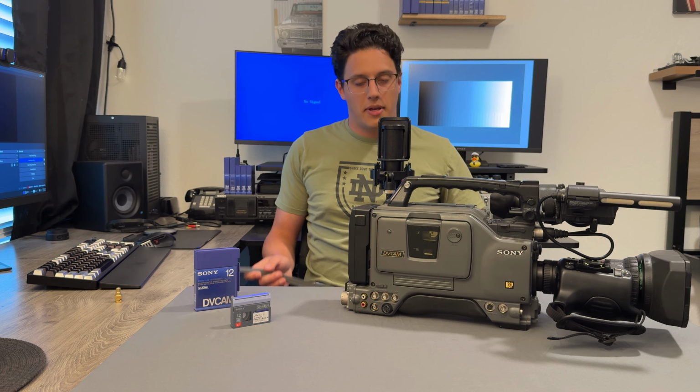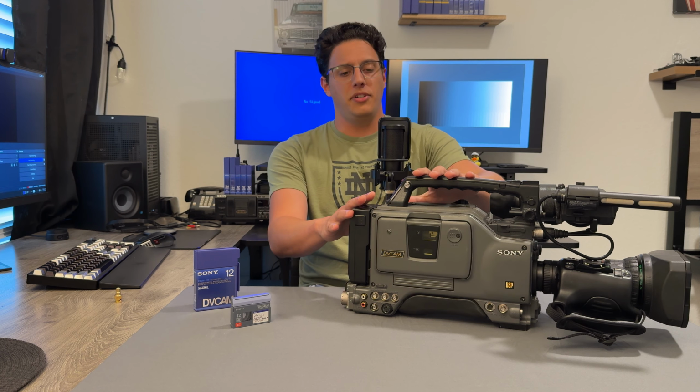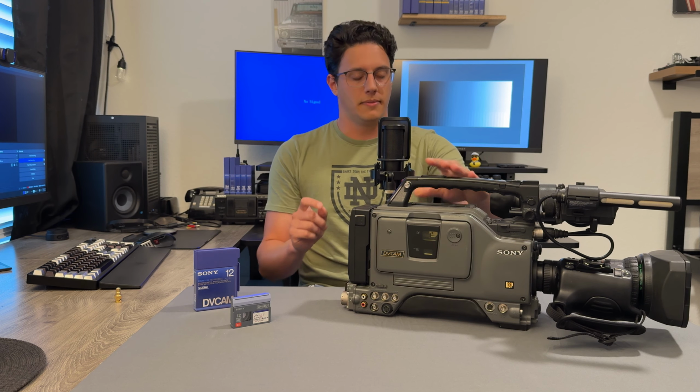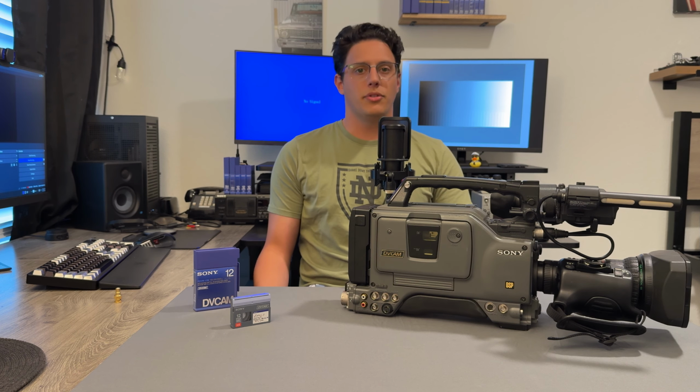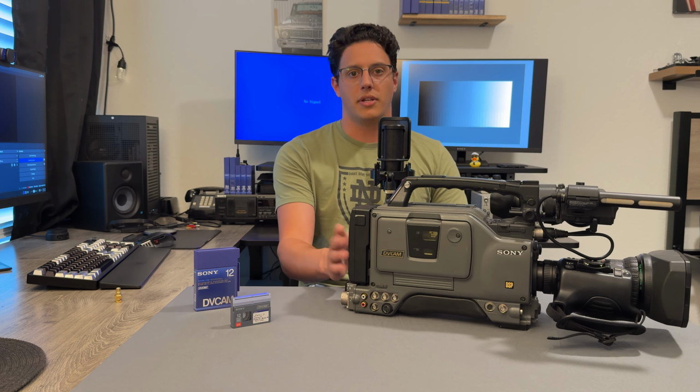Nothing else. Component's going to be a little weird. This particular camera doesn't output component. Kind of. What I mean by that is that there's no direct SDI out or component jacks to talk directly to a monitor from this camera.